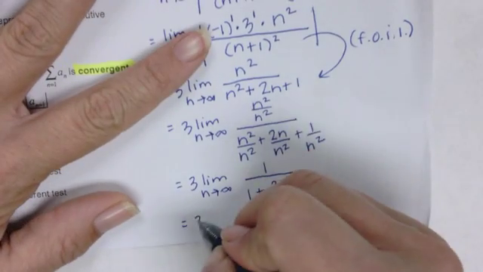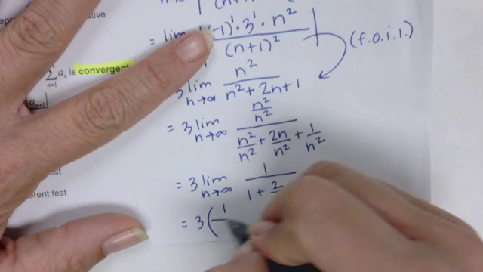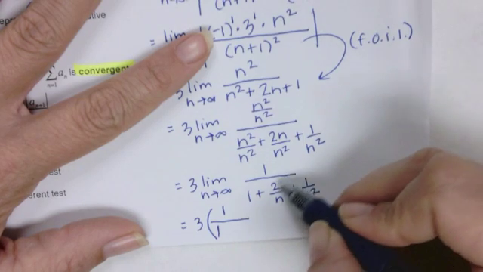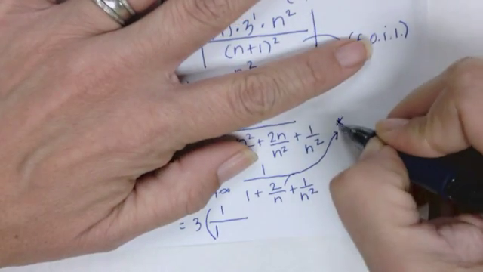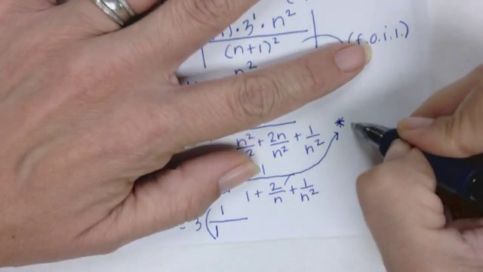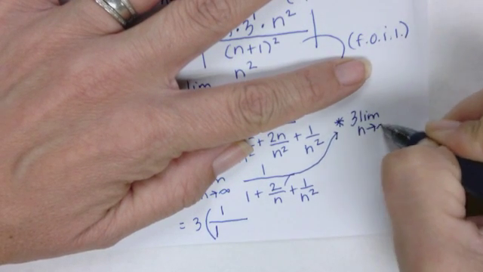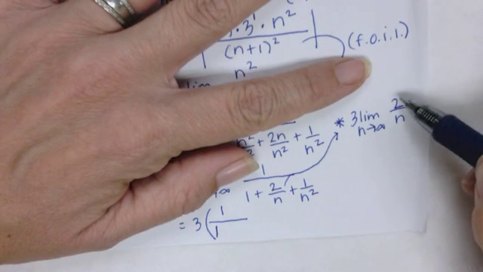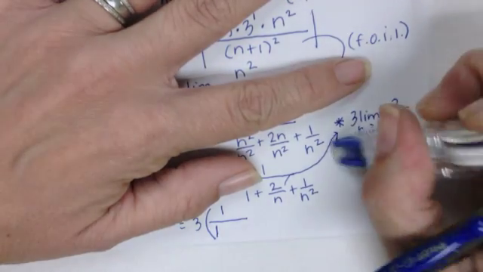Now what I'm going to do is evaluate my limit. So I'm going to have 3 times the limit of a constant is the constant. Now this right here, I'm going to put a little side note for you just so you can see how this works. So this is like 3 times the limit as n goes to infinity of 2 over n. There's a constant there of 2, so I'm going to pull it out in front of the limit.